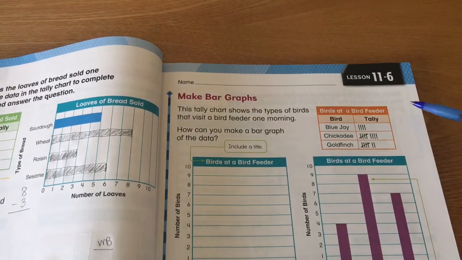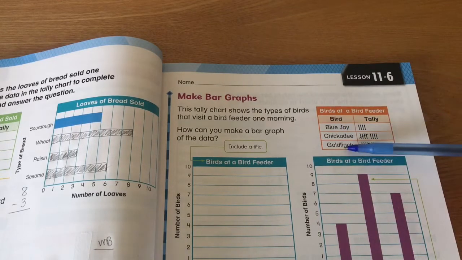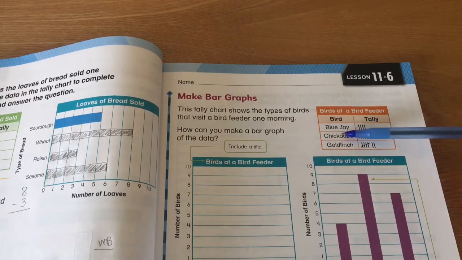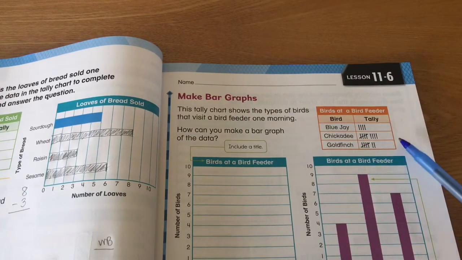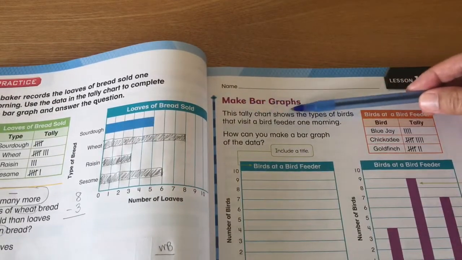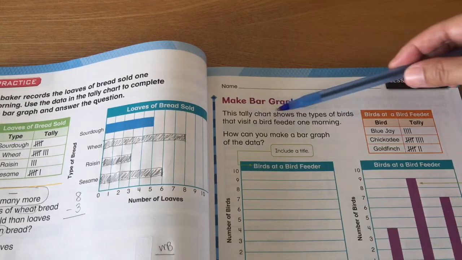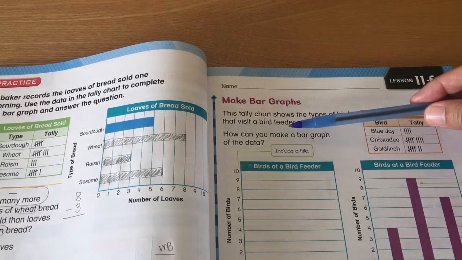You'll notice again we have our tally chart up here. It looks like we are talking about birds at a bird feeder. Here are the three types of birds. That is what we know for sure. And then here is where the information is different for each type of bird, depending on how many showed up. This tally chart shows the types of birds that visit a bird feeder one morning. How can you make a bar graph of the data?